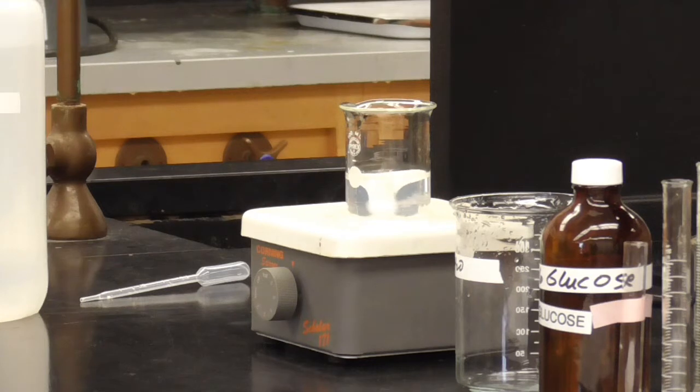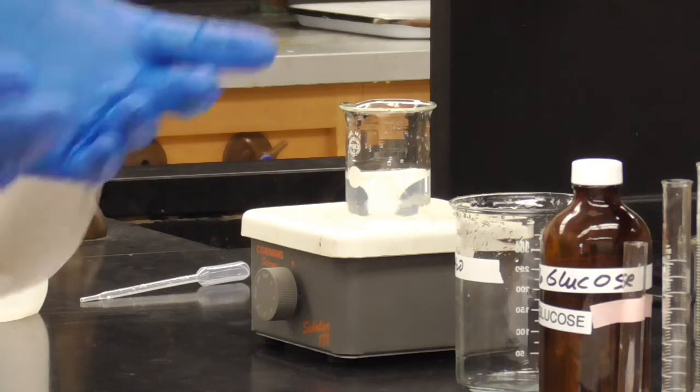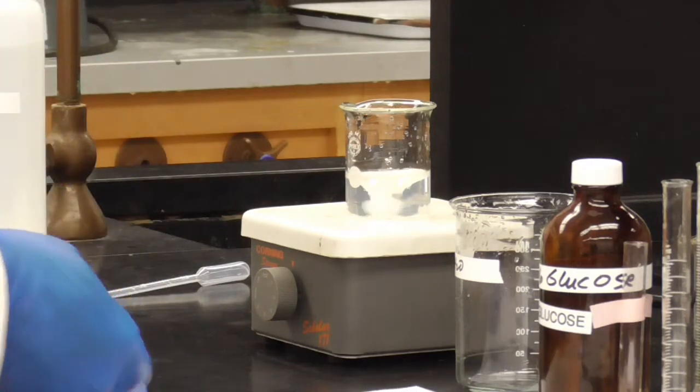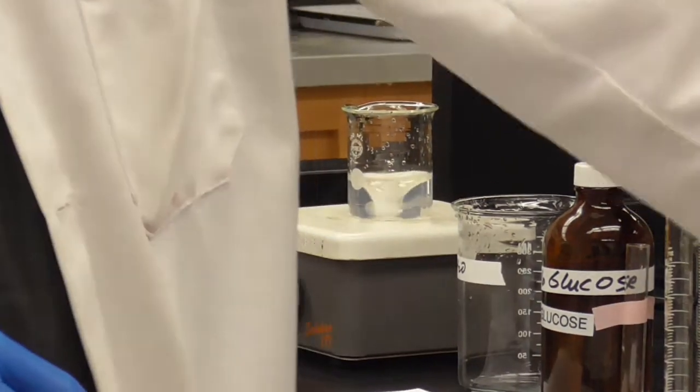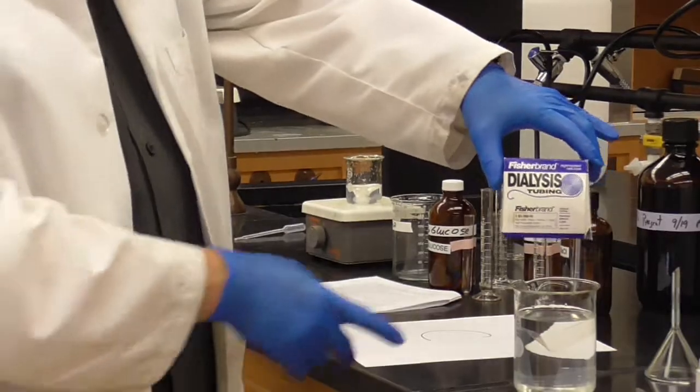Of course, it's a little more complicated than just big and small. You also have the idea of whether they're charged or whether they're not charged, polar versus non-polar. You even have facilitated active and passive transport. So it's a little more complicated, but it is semi-permeable down to it. And so we are going to mimic cell membranes by using a semi-permeable membrane called dialysis tubing.